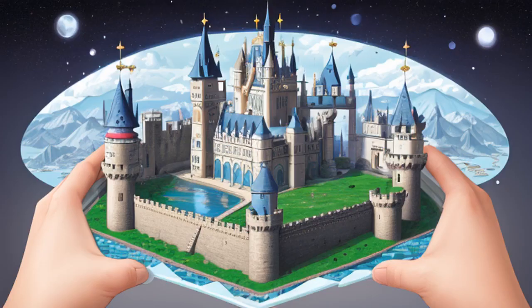So the core idea is this. Life is like a big, colorful game where every step you take can lead you to a new story, a new lesson, and a new way of looking at the world.